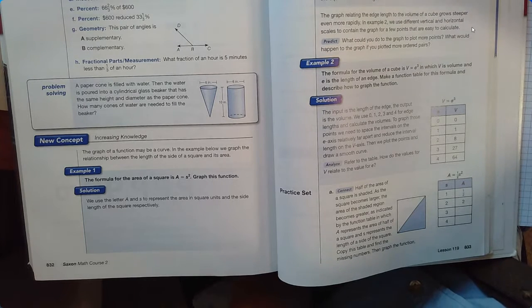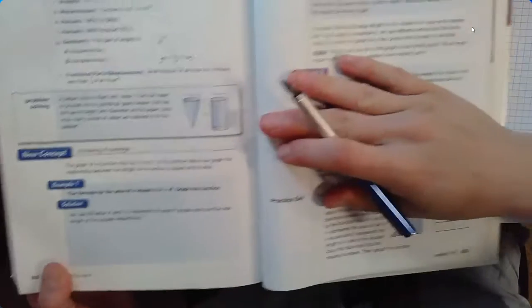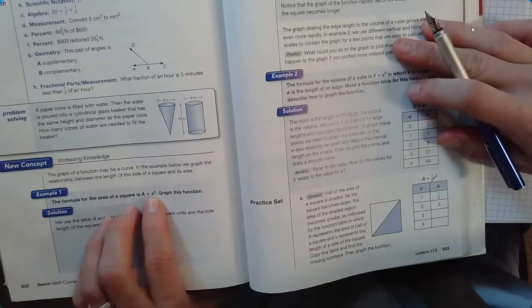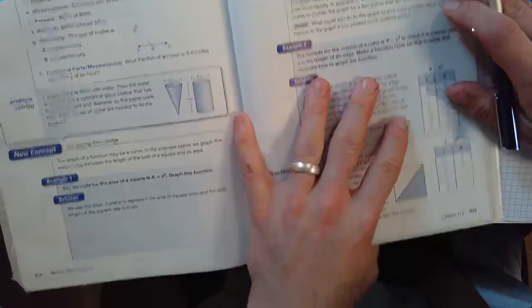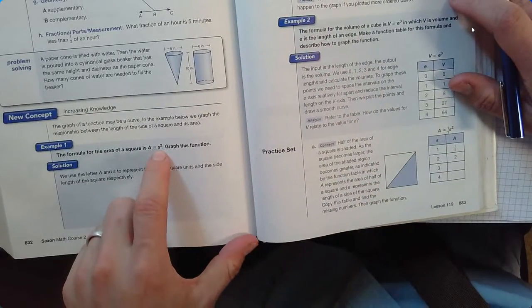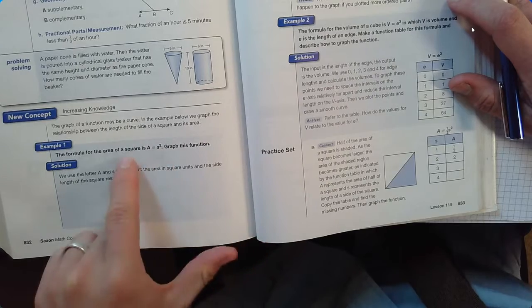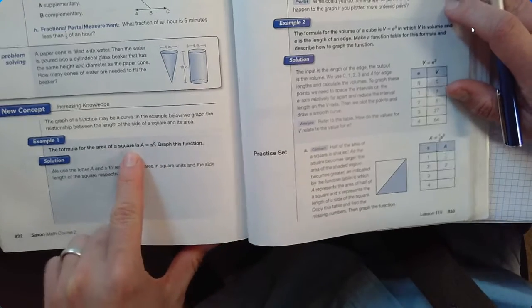So here we go. The letter A represents your area, okay? And then the side squared is talking about if you have a square, right, all of its sides are the same.